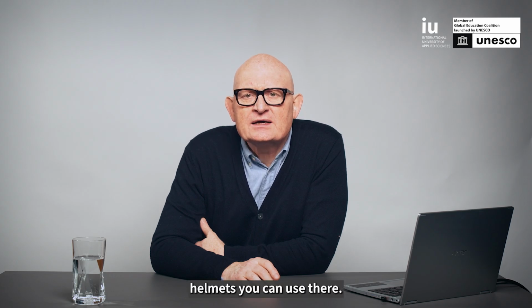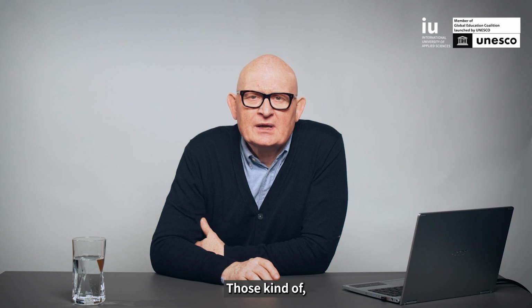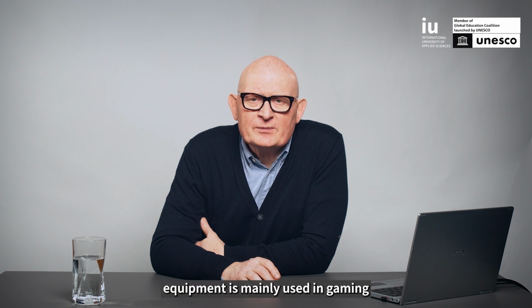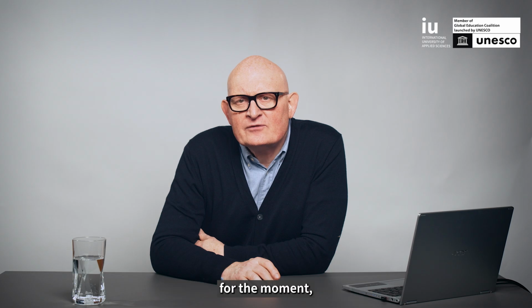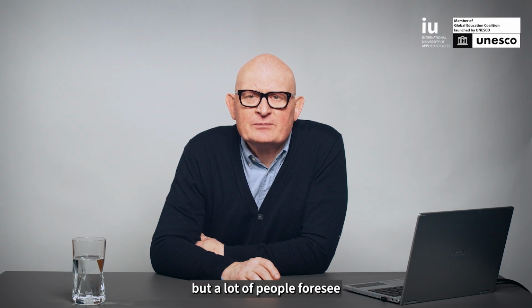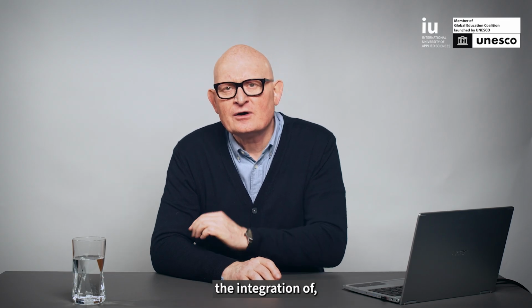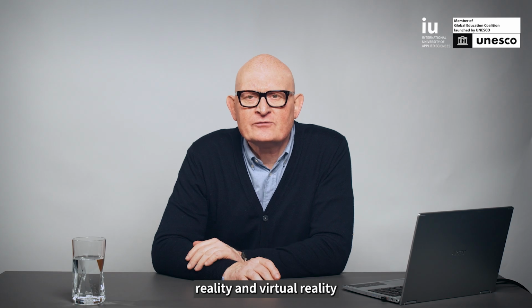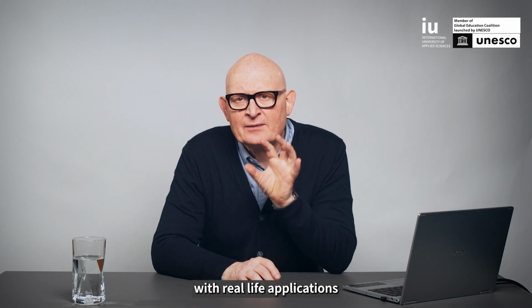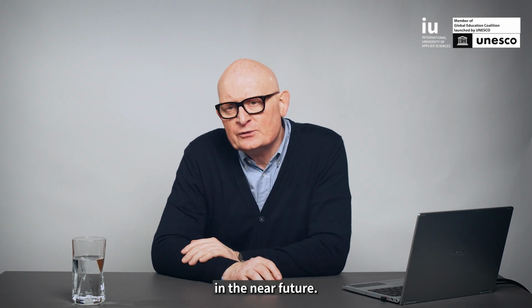This kind of equipment is mainly used in gaming for the moment, but a lot of people foresee the integration of augmented reality and virtual reality with real-life applications in the near future.